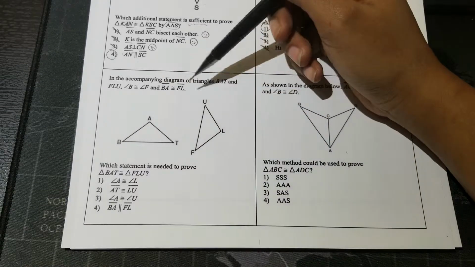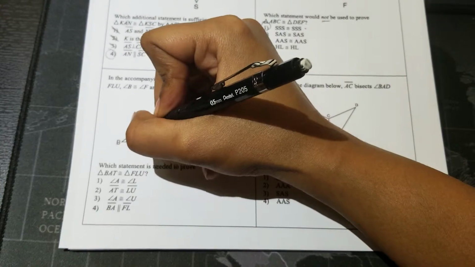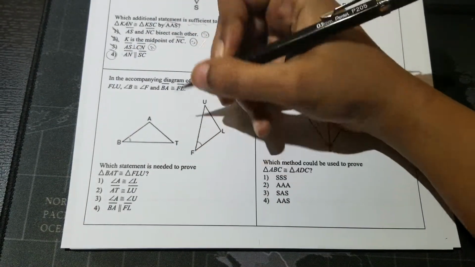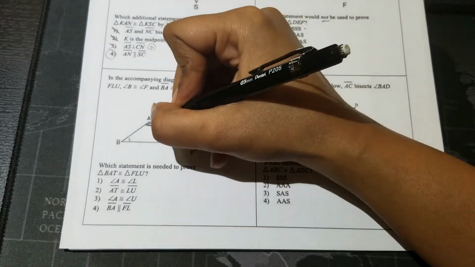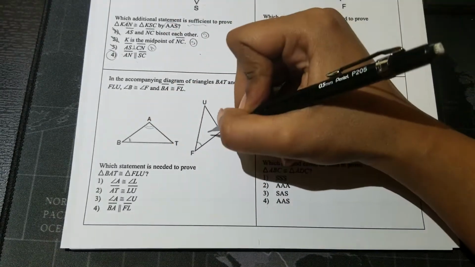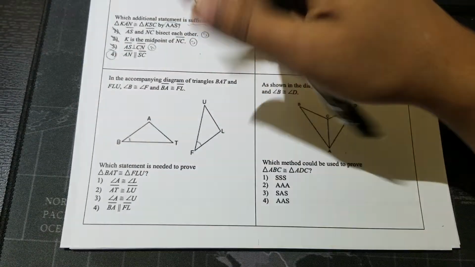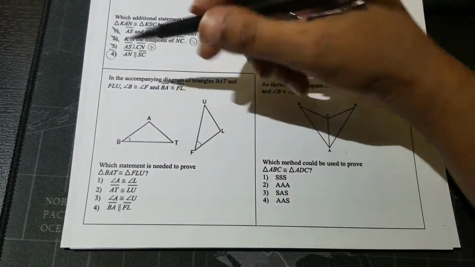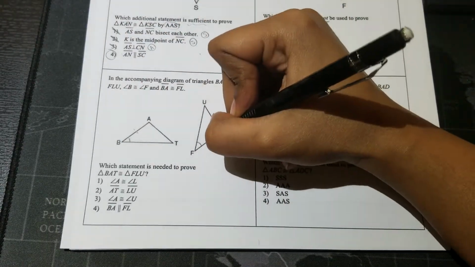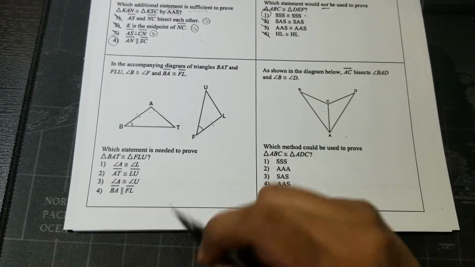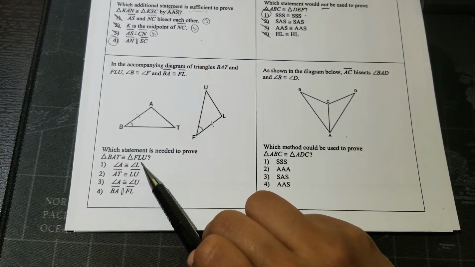It says, in the accompanying diagram below of triangles BAT and FLU, angle B is congruent to angle F. Right? Notice that I'm labeling my diagram immediately based on what they're giving, and BA is congruent to F. See, it's funny, I'm talking about labeling, but I'm labeling incorrectly. Please label correctly. Line segment BA is congruent to line segment FL. All right, get it together. So, which statement is needed to prove that triangle BAT is congruent to triangle FLU?